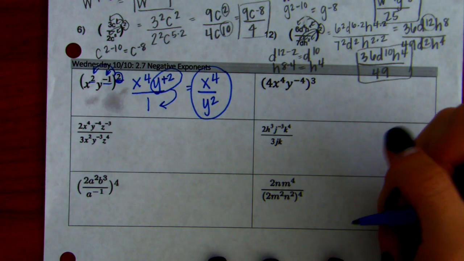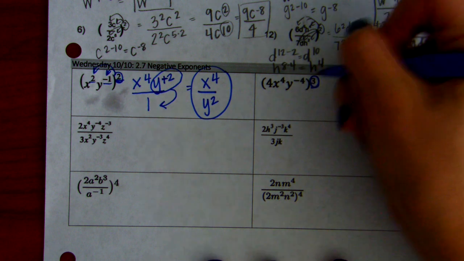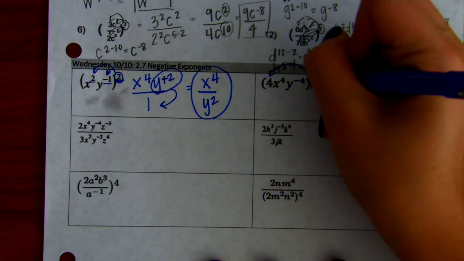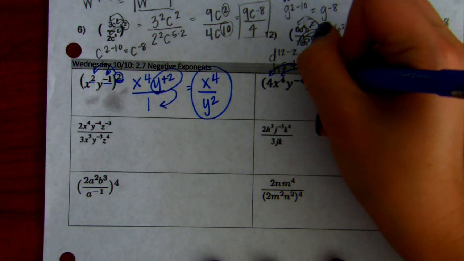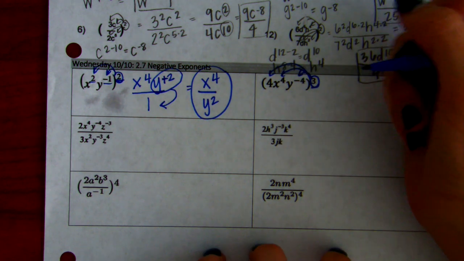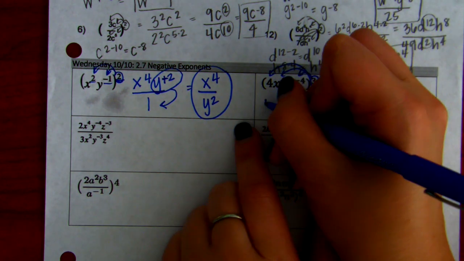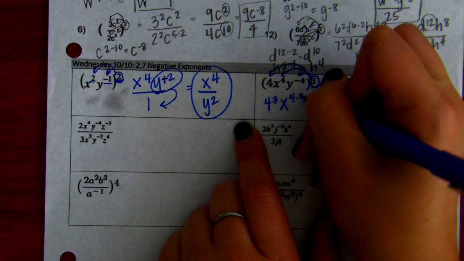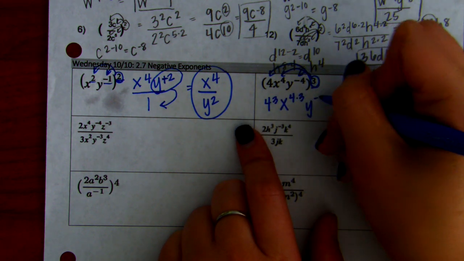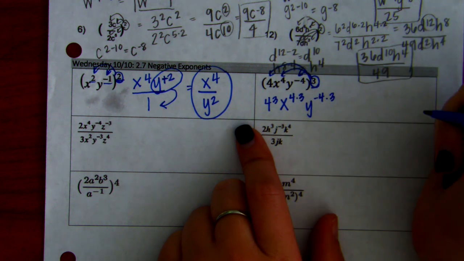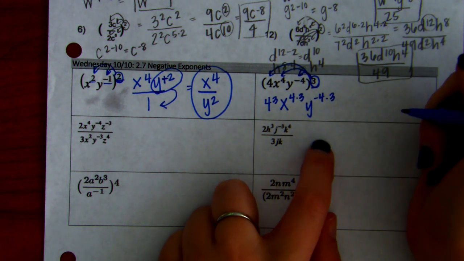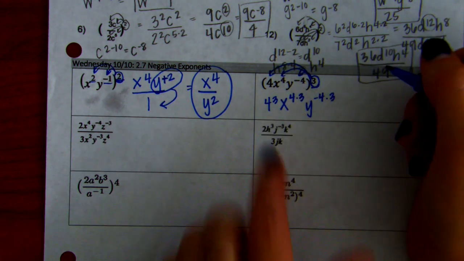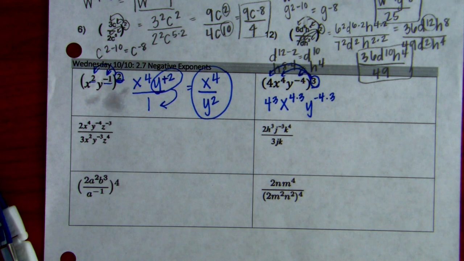This is going to be the exact same thing. I'm going to take the 3 and distribute to every single term inside of my parentheses. This is going to become 4 to the 3rd power, x to the 4 times 3, y to the negative 4 times 3. This is going to simplify to 4 to the 3rd power. How do I do that in my calculator?